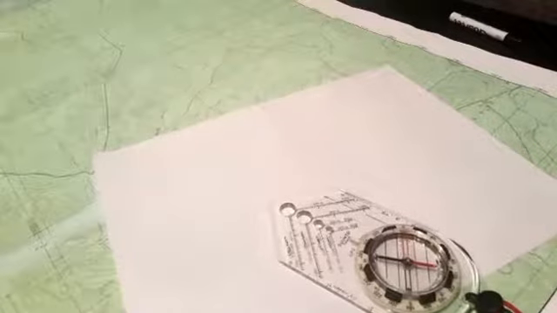Now, I'm going to turn this back to me real quick. I don't know how the angle's going to be. That's okay. So, now we have our azimuth set. Our magnetic azimuth is set. So, how do you stay on your magnetic azimuth as you're navigating through the woods?